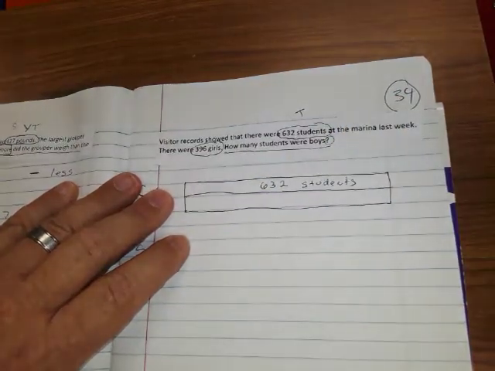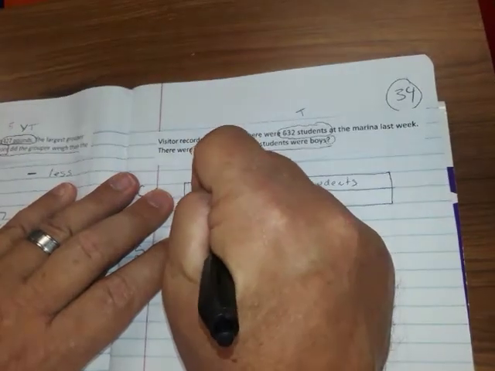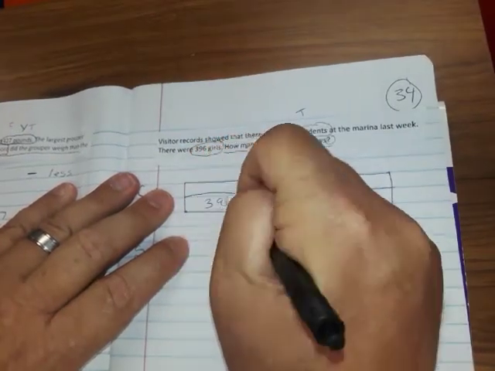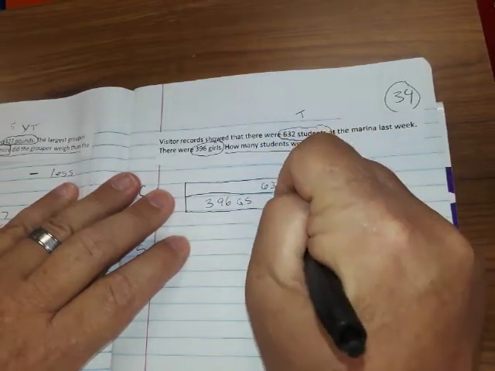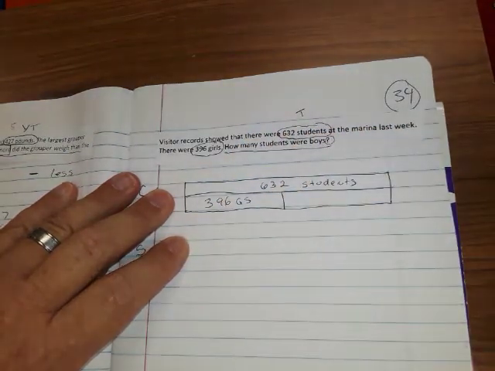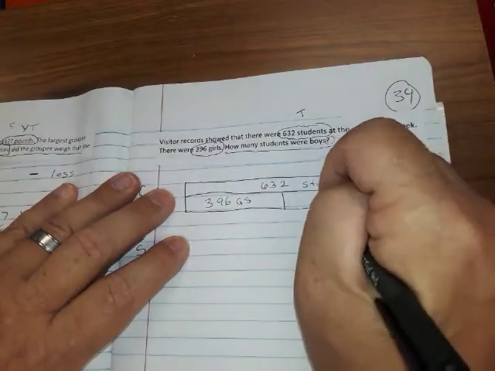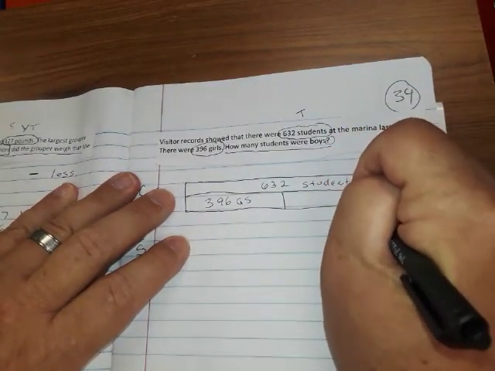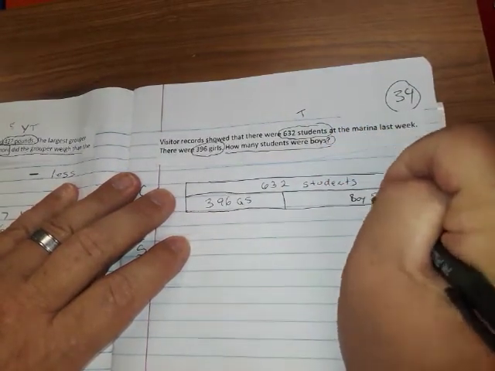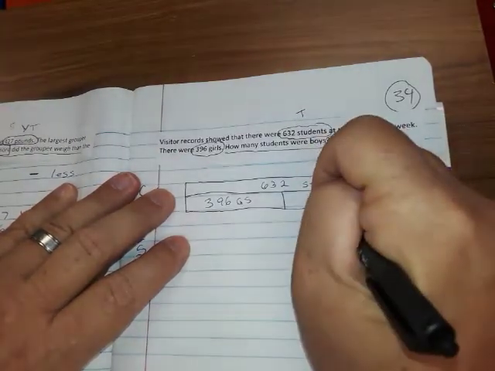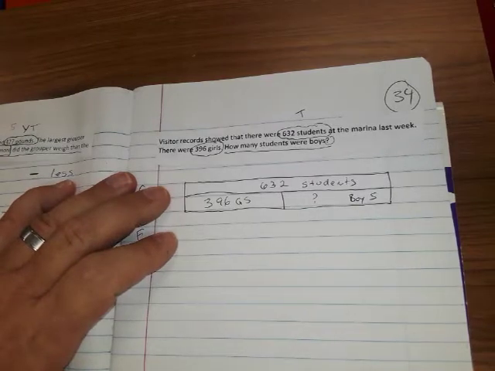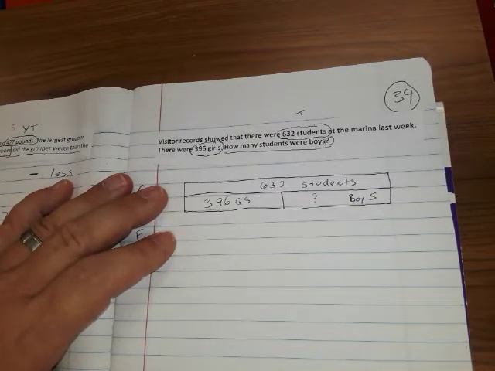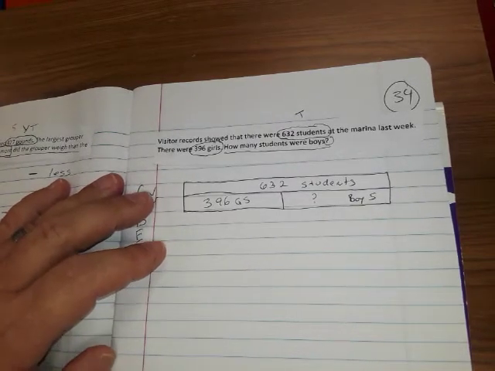There's 632 students. And I know how many girls there are. There's 396 of them are girl students. And what I'm trying to find out are the boy students. Boy students. That's the part that I'm trying to find out. Okay, and when you put it in a strip diagram like that, it makes it pretty apparent.